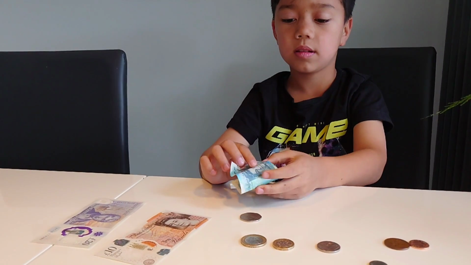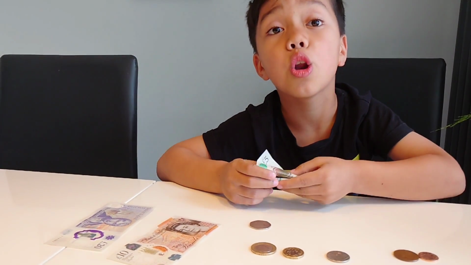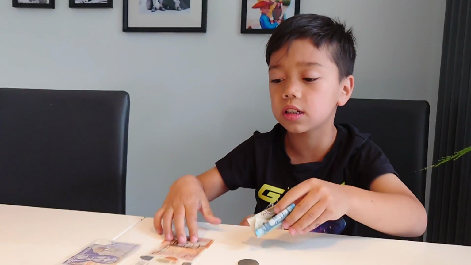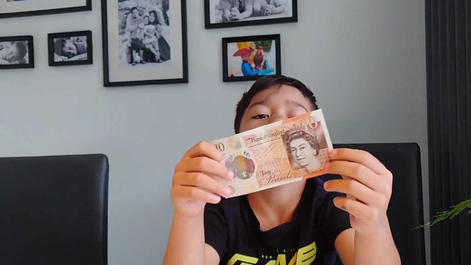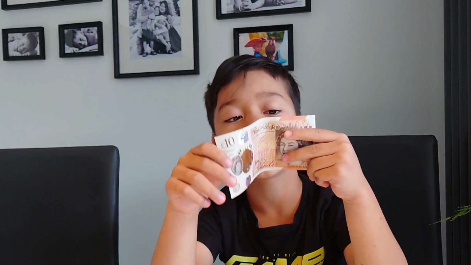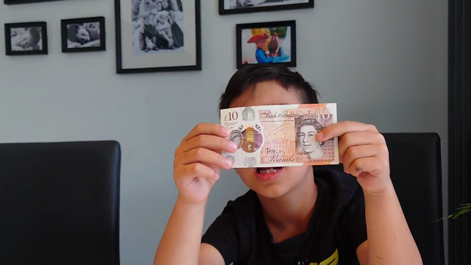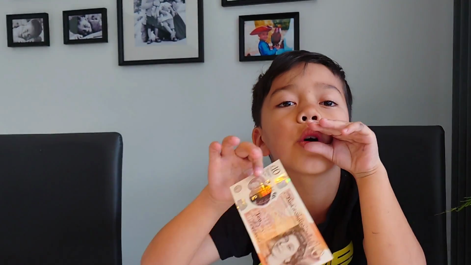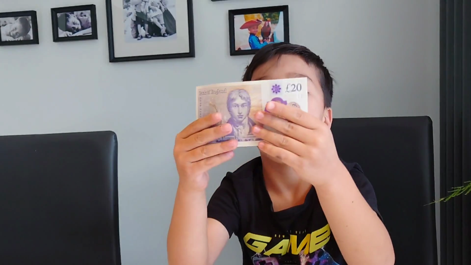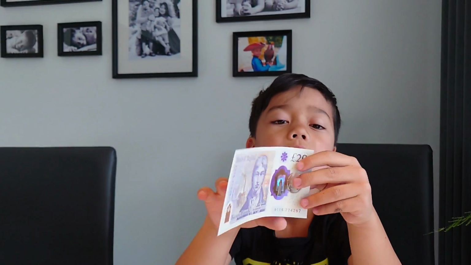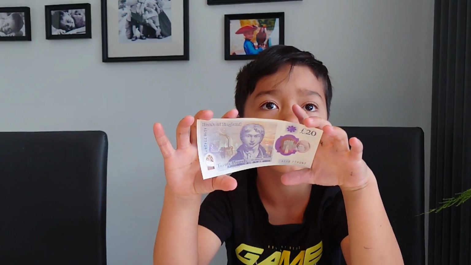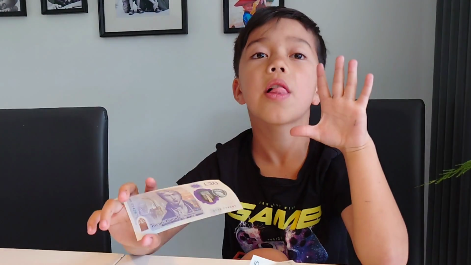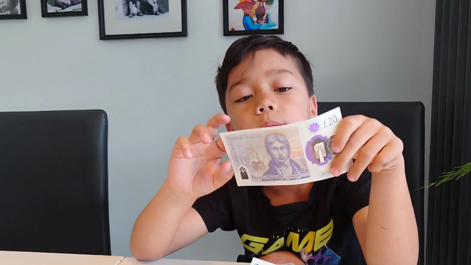This is the smallest note in England. This is £10, the second smallest note in England, and this is equivalent to 1,000 rupees. And for the biggest, this is £20, and this is equivalent to 2,000 rupees.